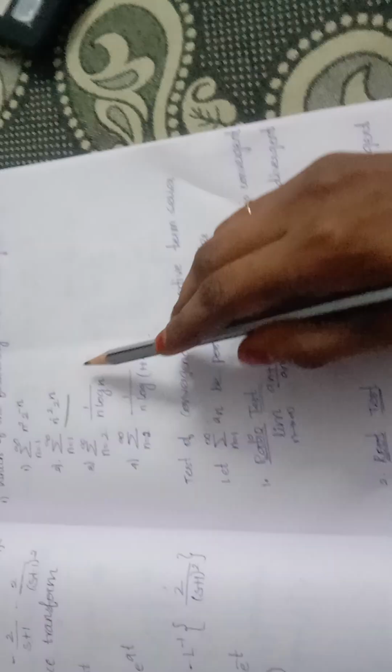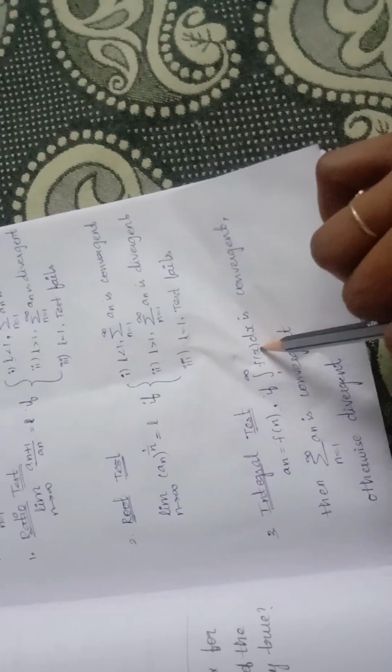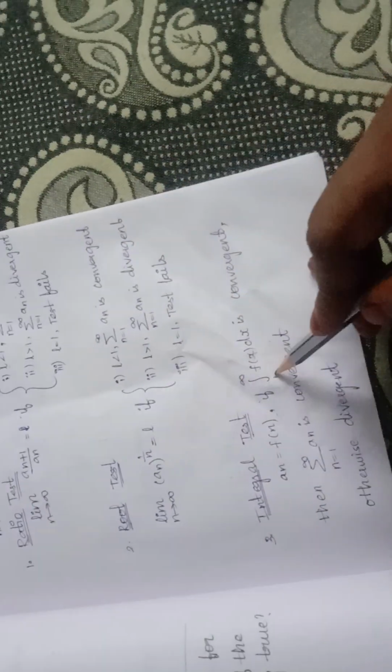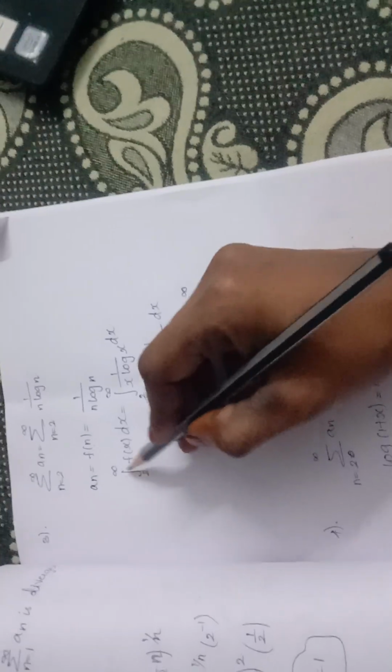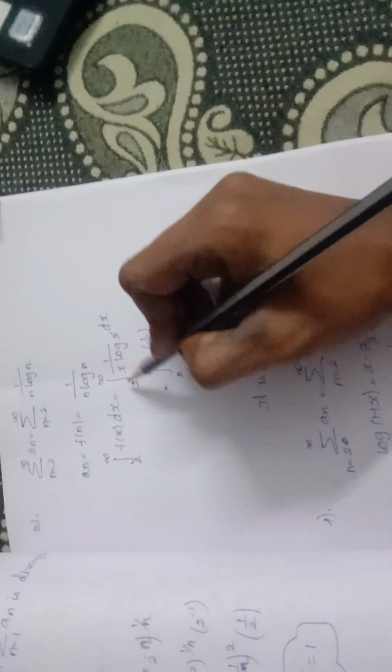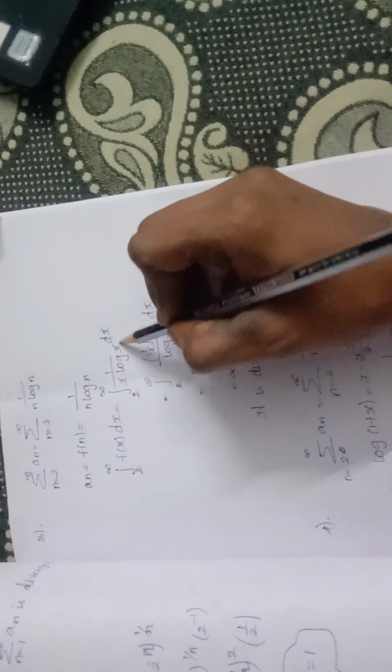The third series is in fractional form, so we use the integral test. So a_n equals f of n, that is 1 by n log n. We put it in the integral form, the integral from 2 to infinity of f of x dx, which is 1 by x log x dx.